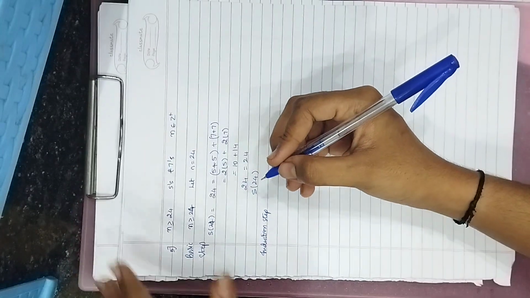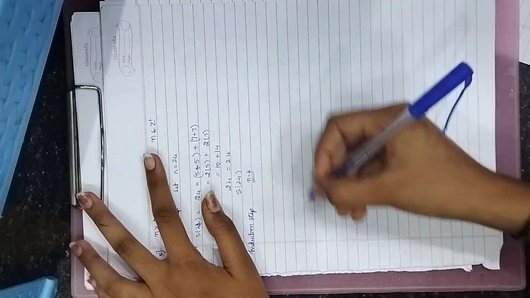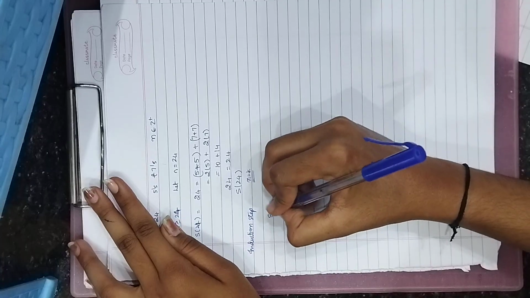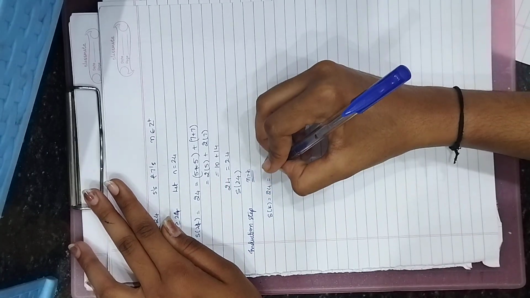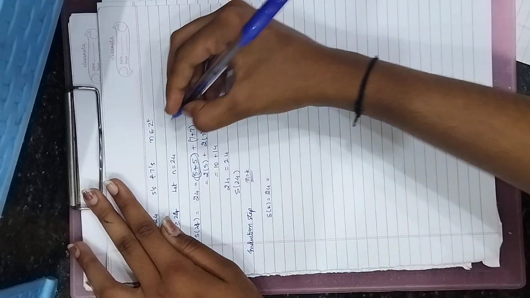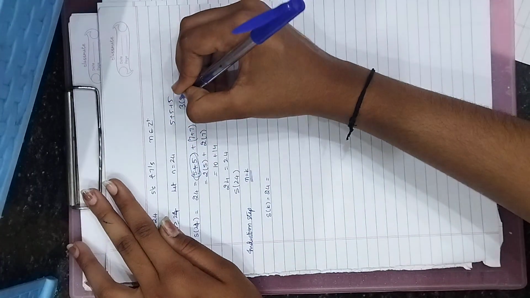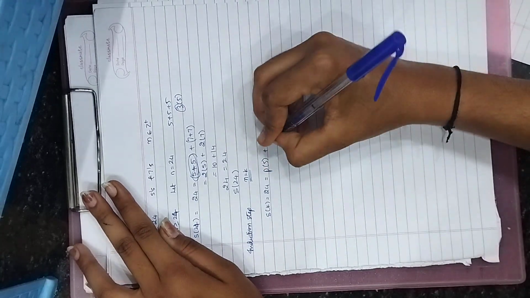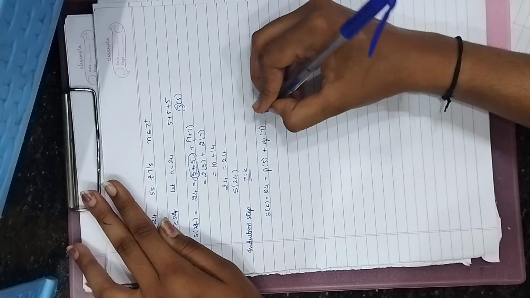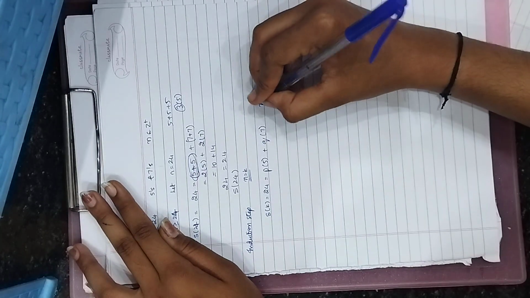In the induction step, n is equal to k, that we have to do. So S of k is equal to 24, which is equal to, we don't know how many, we can do 5 plus 5 plus 5 also, 3 of 5 will happen. So we will write p of 5 plus q of 7, where k is like this.